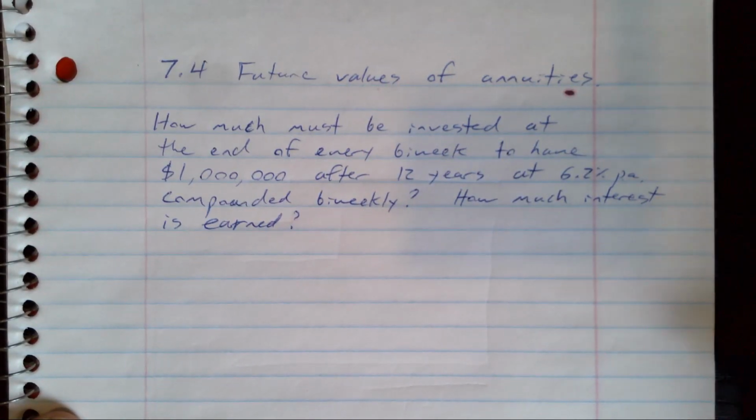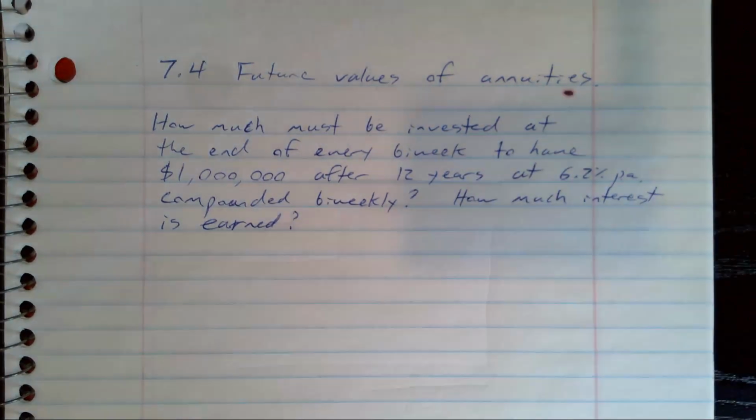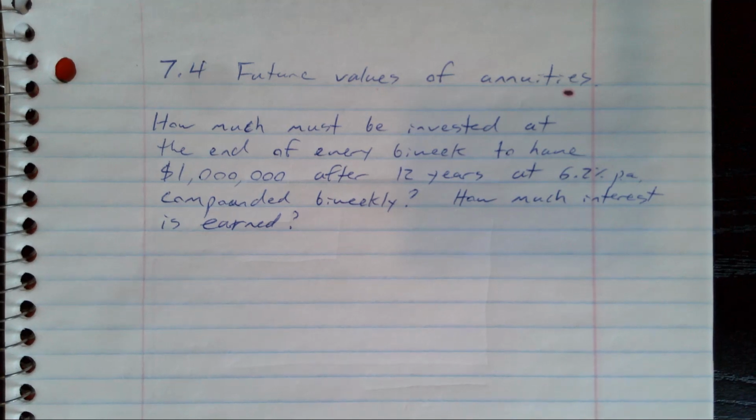Hello, Royals. Let's talk about lesson 7.4 on future values of annuities. What I want to do in this lesson is, again, stress the importance of avoiding the memorization of more complicated formulas, and then we will take a look at a different type of annuity.